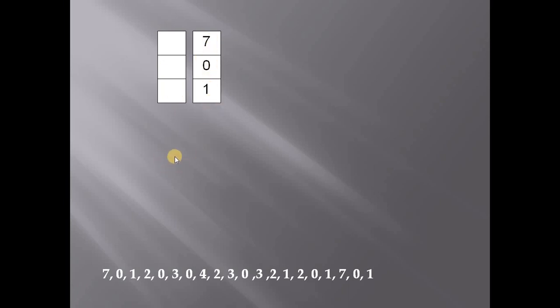Now we'll take the same reference string and see how this optimal algorithm works with 3 frames. Initially the 3 frames are empty, so the first 3 pages with first 3 page faults move into these empty frames. So 7, 0 and 1. In this case we replace the page which is not used for the longest duration of time in the future. So now the fourth page, that is page number 2, has to be brought inside the memory.